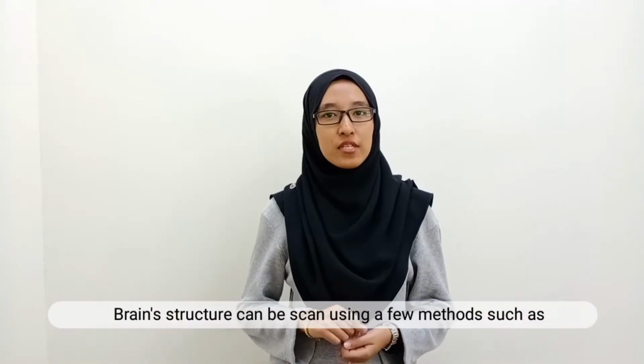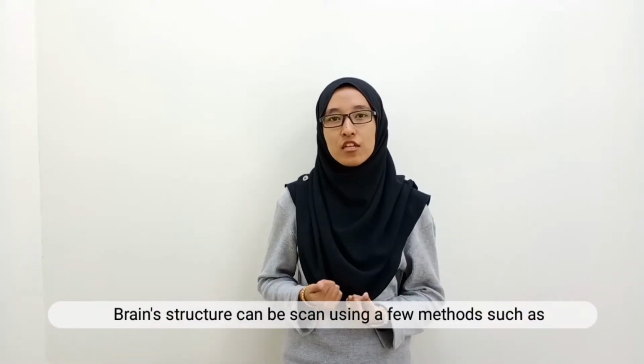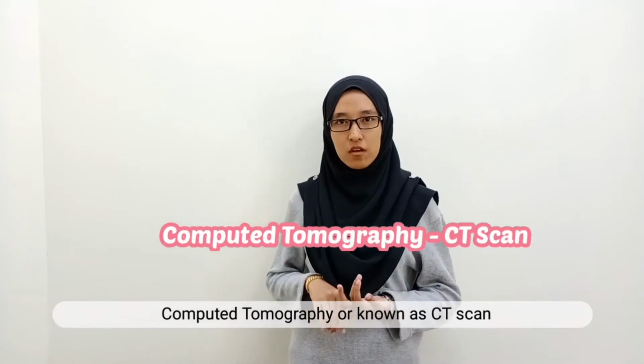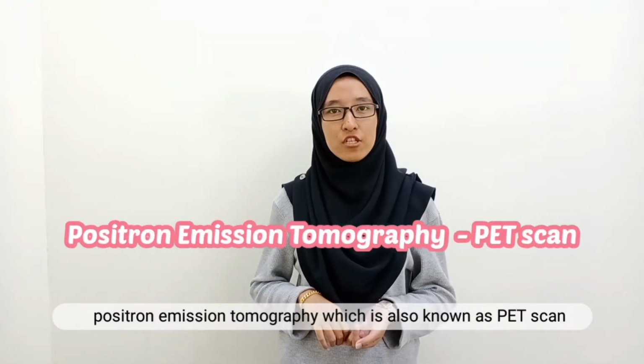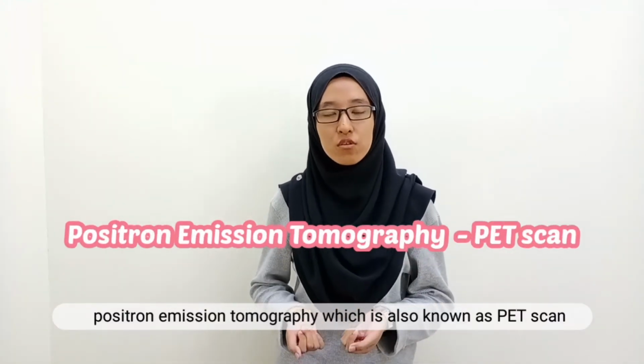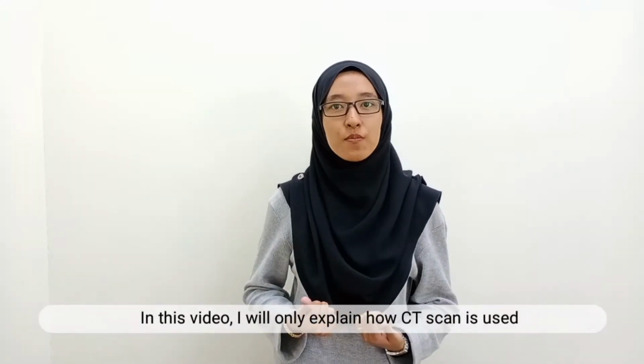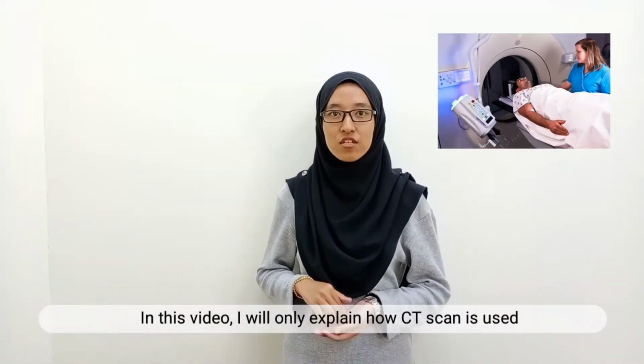Brain structure can be scanned using a few methods such as computed tomography, known as CT scan, magnetic resonance imaging or MRI, and positron emission tomography, which is also known as PET scan. In this video, I will only explain how CT scan is used to diagnose the disease.